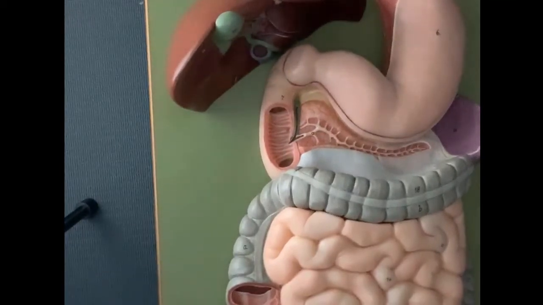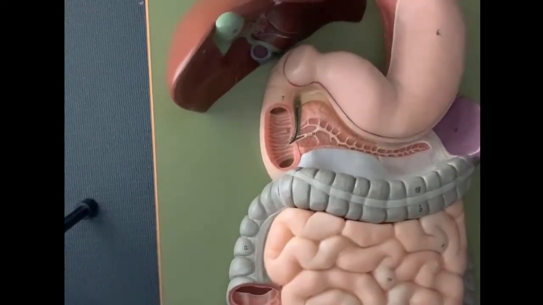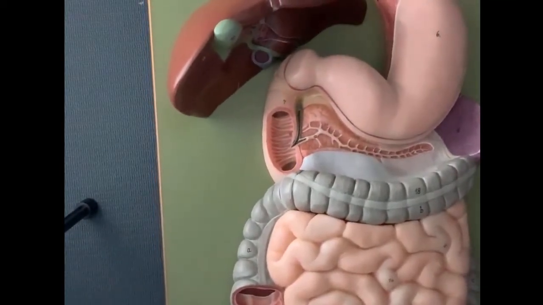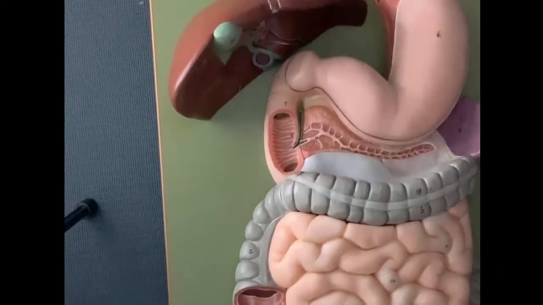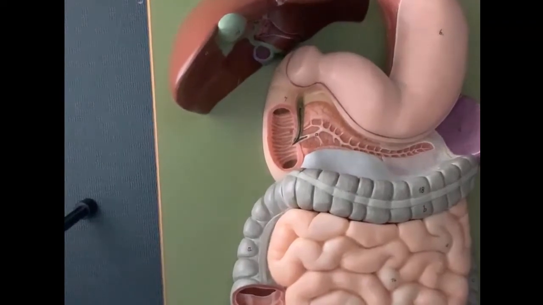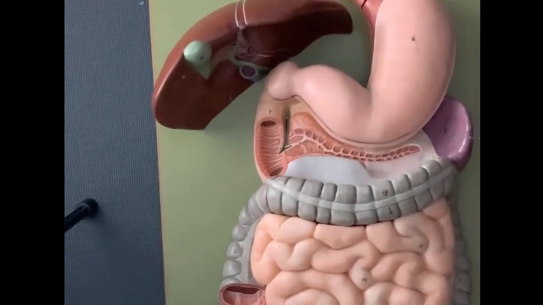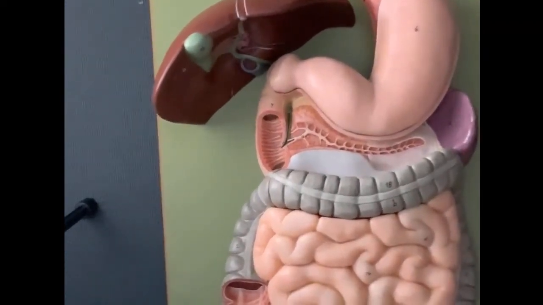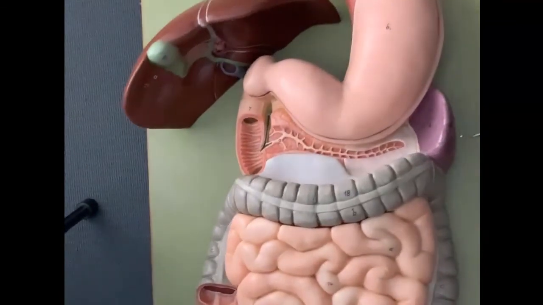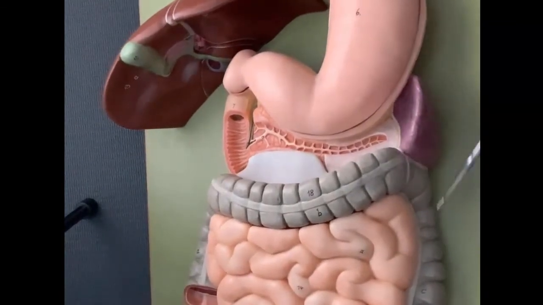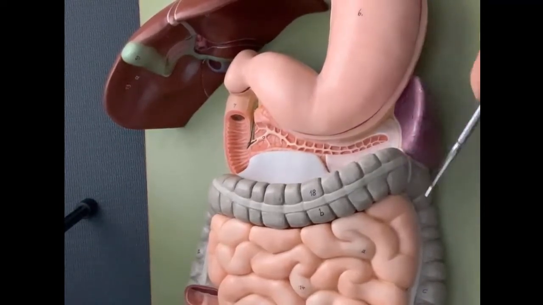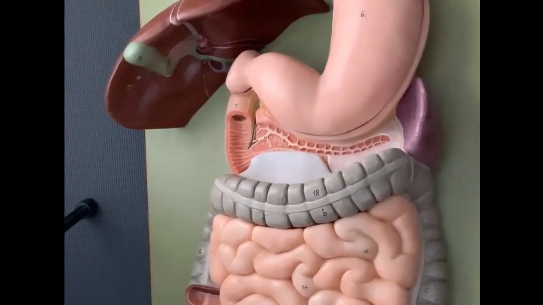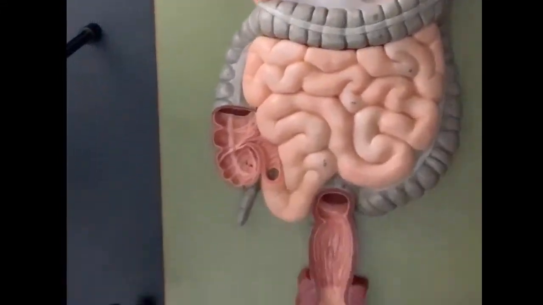The liver in this model is up here, but in an actual cadaver or in a patient, the liver would be sitting just atop that hepatic flexure. The splenic flexure, again, is another bend in the colon or the large intestine, and we can see this flexure or this bent part of the large intestine near the spleen, known as the splenic flexure.